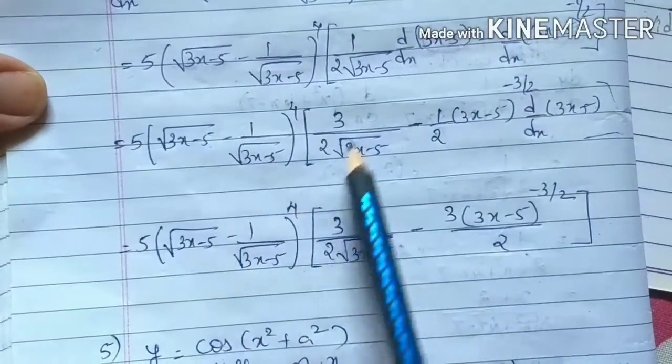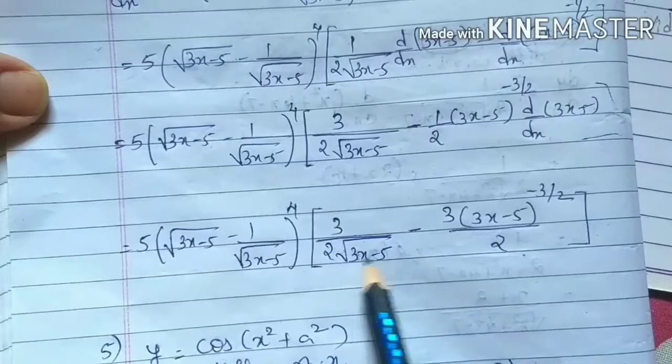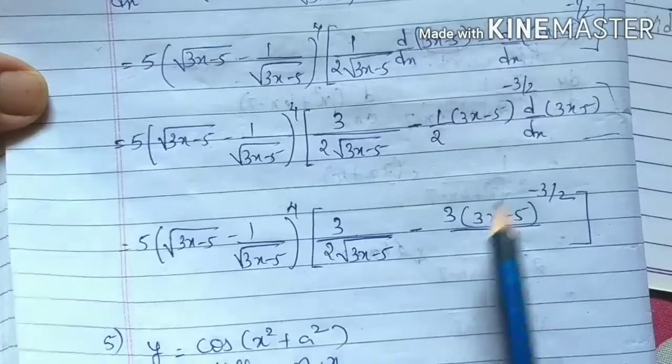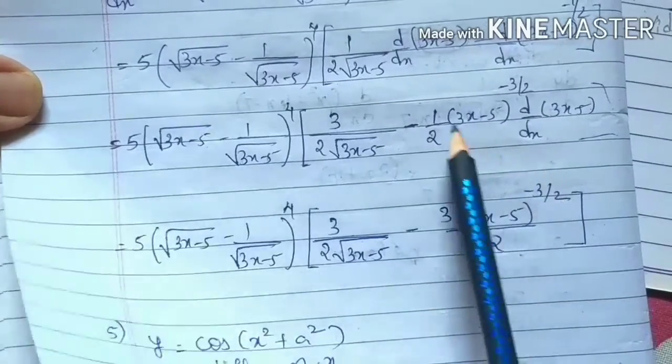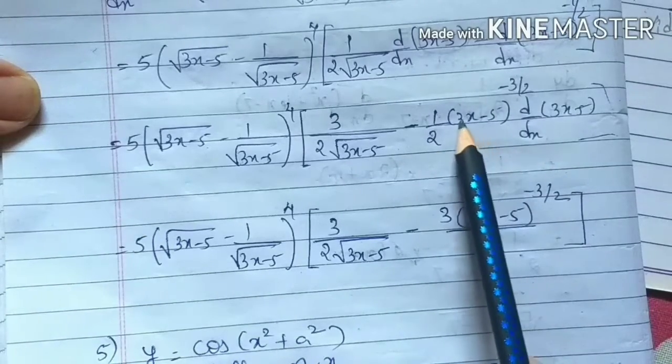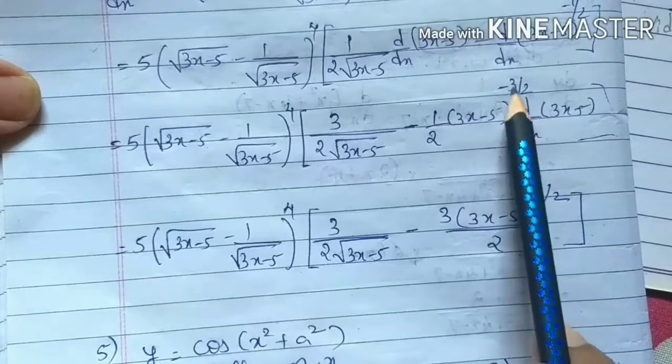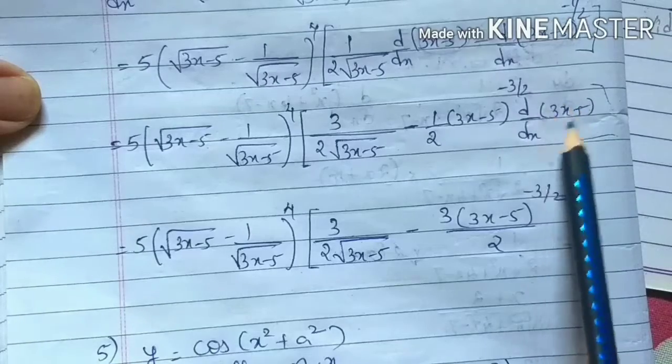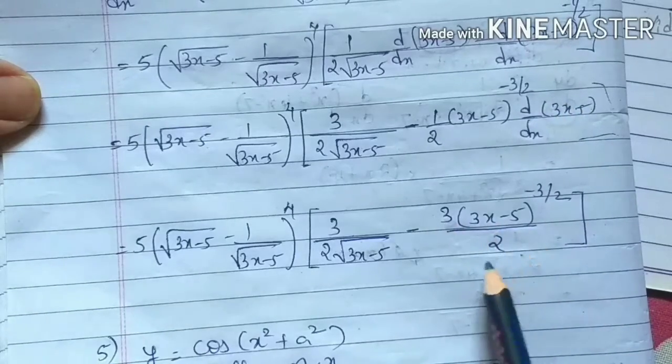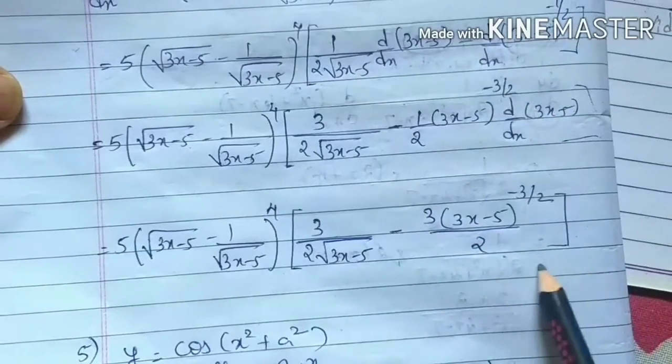So this remains, 3 upon minus 1 by 2 square root of 3x minus 5 raised to minus 3 by 2 into derivative of 3x is 3. Write this first, upon 2. So this is the answer.